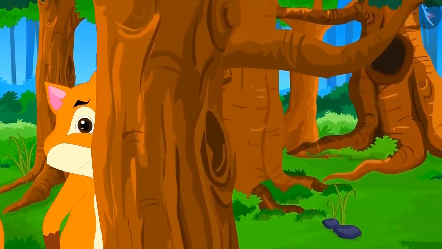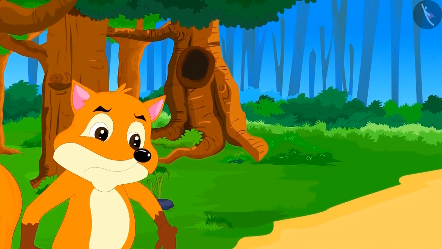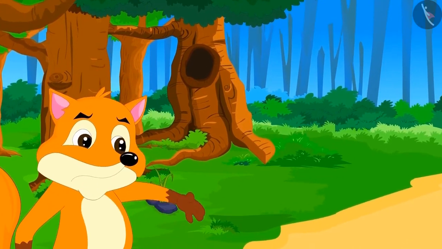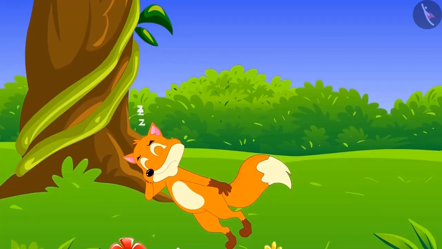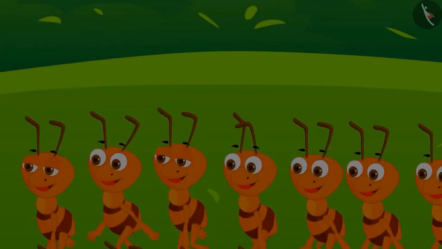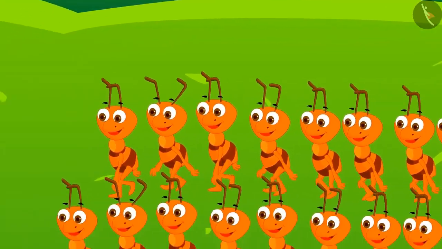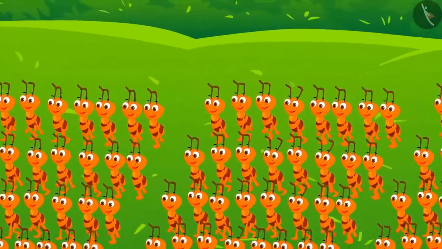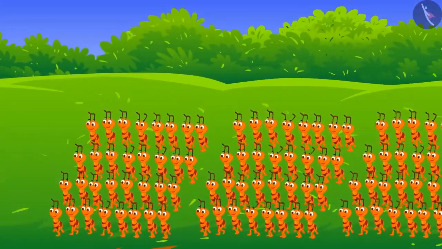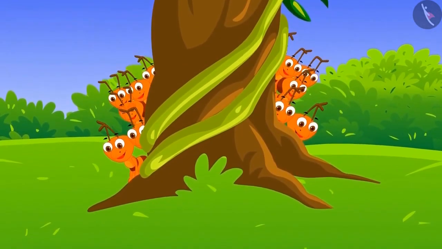The next day, when the wolf came to trouble the ants, he could not see even a single ant there. The wolf waited for long and fell asleep under a tree. Actually, this was a well thought out plan by the ants. They formed 3 groups and each group had 32 ants. All the ants were hiding behind the tree.